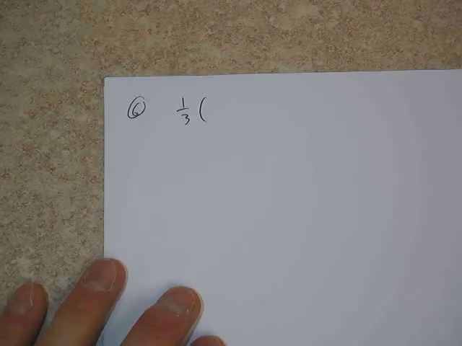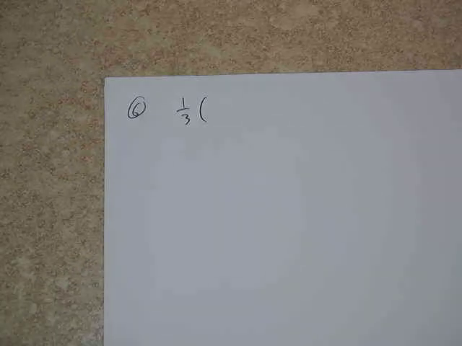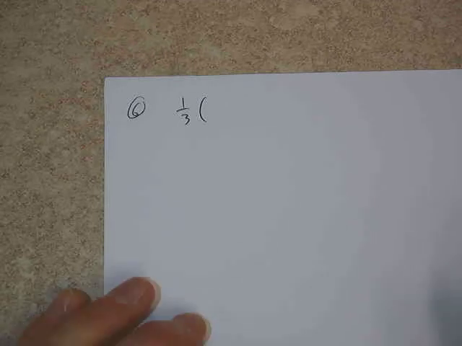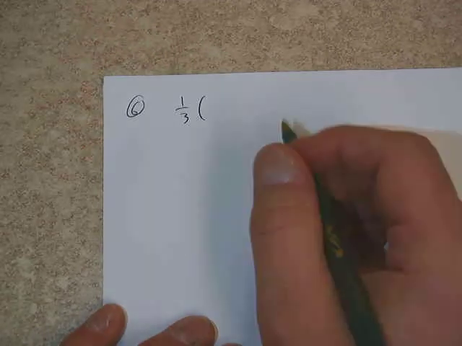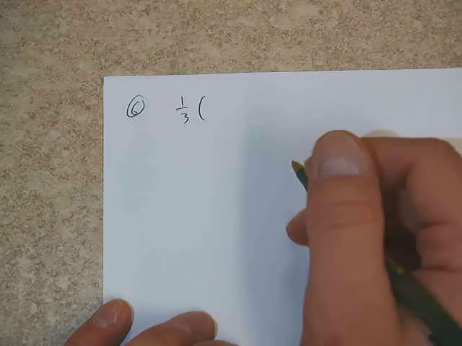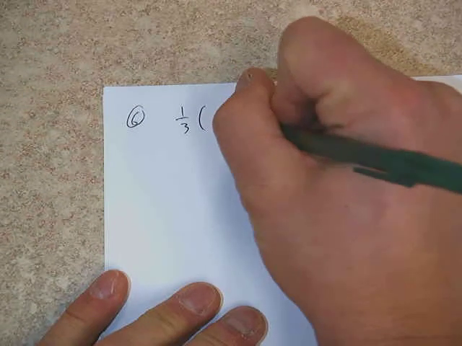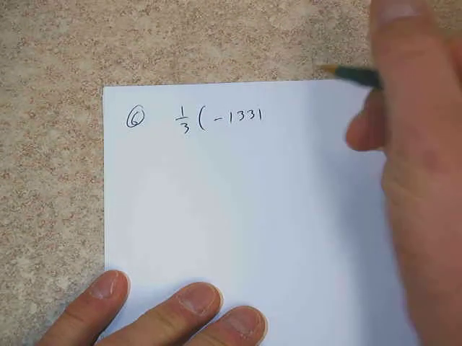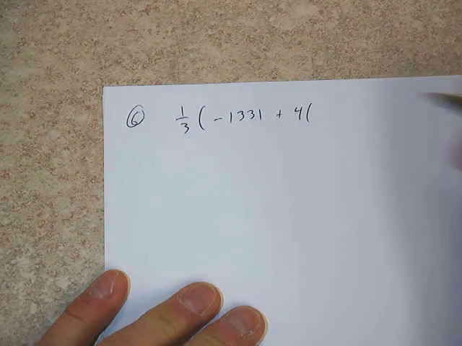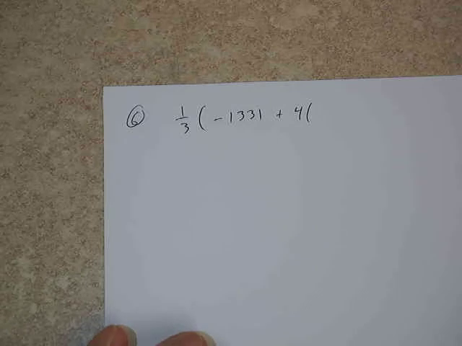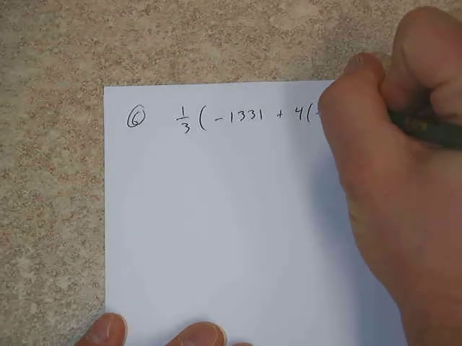And then again, from here it's just a matter of putting in y values. If we put negative 2 into that expression, we're going to get negative 11 cubed. Negative 11 cubed is what? Okay. And then 4 times, and then we'd put in a negative 1. We'd get negative 8 cubed, which would be negative 512.